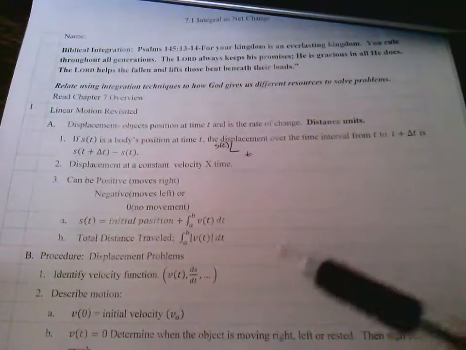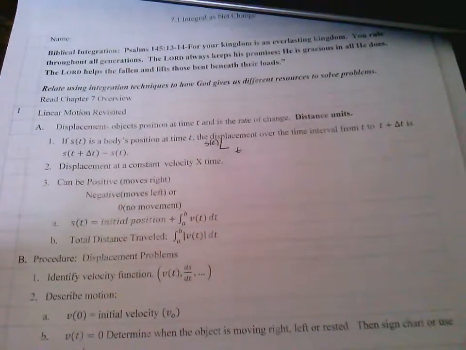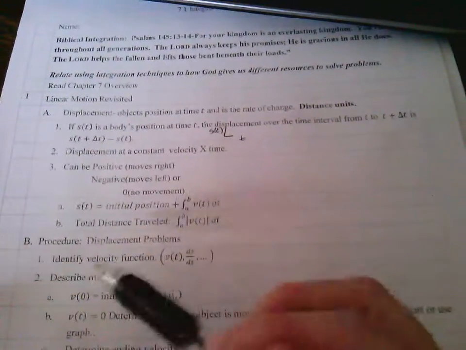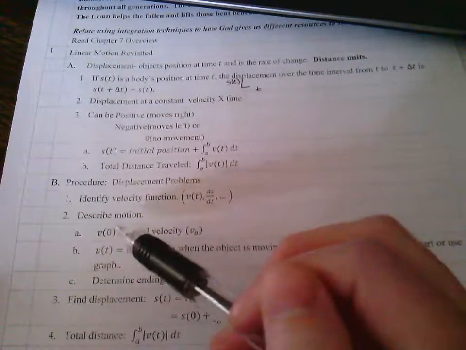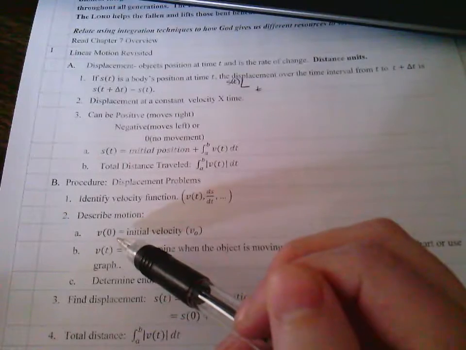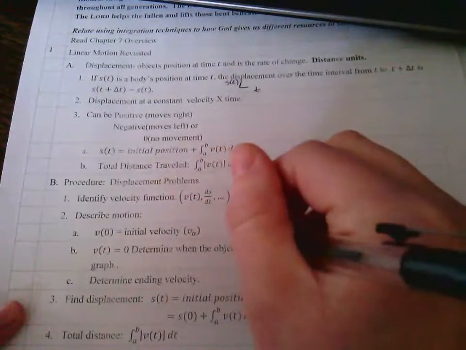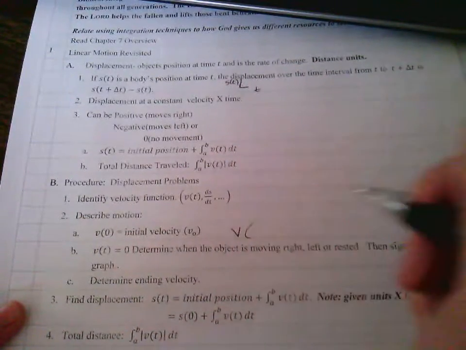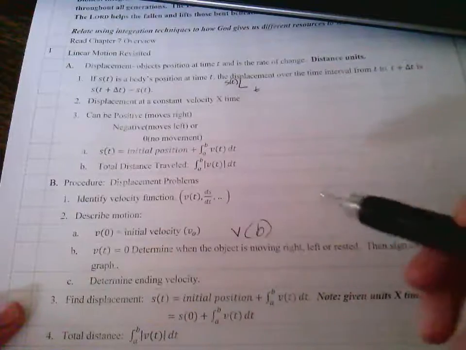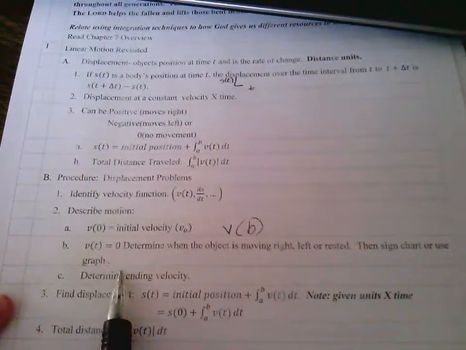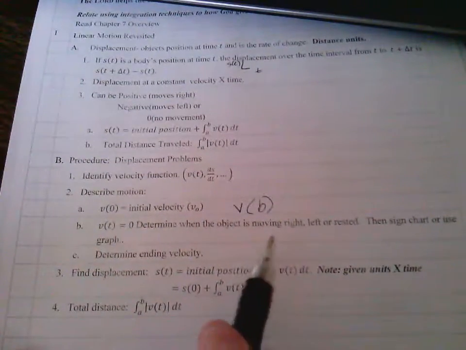Okay, describing the motion. You're going to be given an interval, for example 0 is less than or equal to t is less than or equal to 5 for the first example. You're going to want to find v of a and v of b. Then you're going to want to set velocity equal to 0 and solve for t. That is going to tell you when it's at rest.